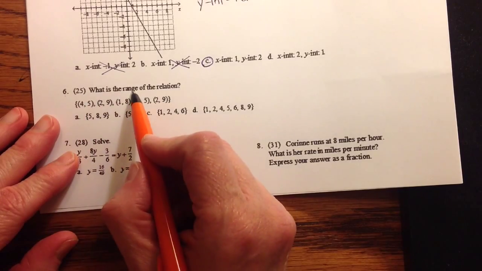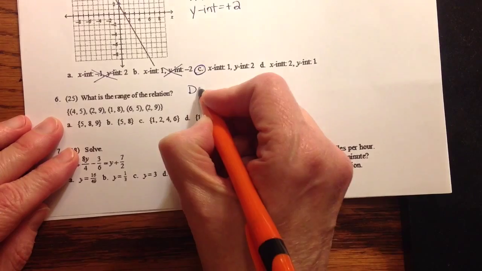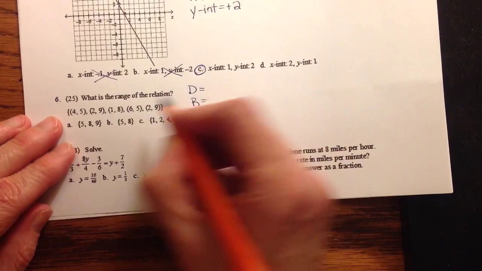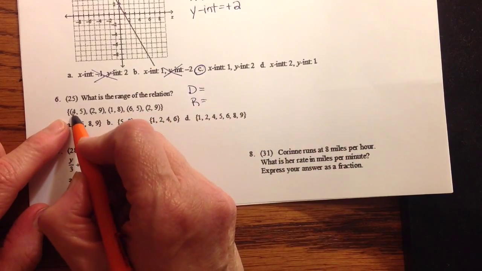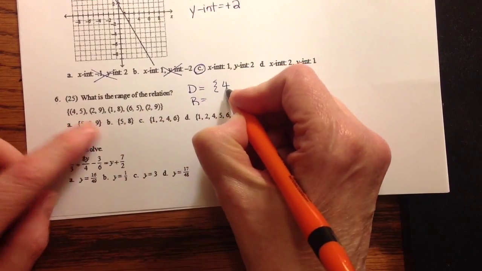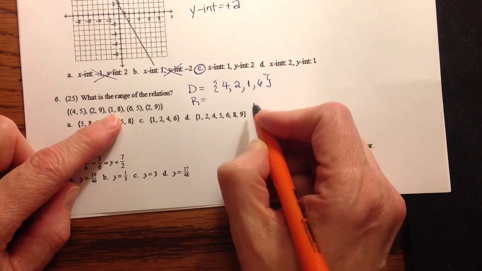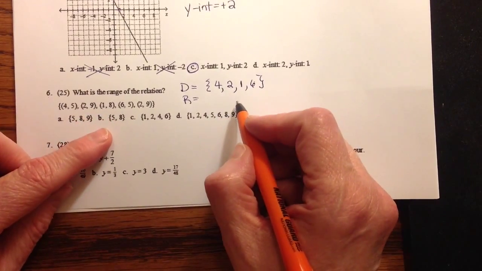Number 6, what is the range of the relation? Well, I'm going to go ahead and review domain while I'm at it, because domain would be your x's, which are 4, 2, 1, 6, and 2. So we'll say 4, 2, 1, and 6. So it's just the numbers that you use. You never repeat numbers in a set.